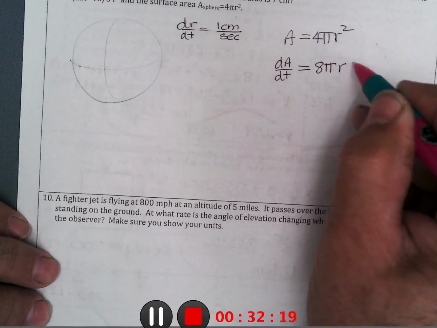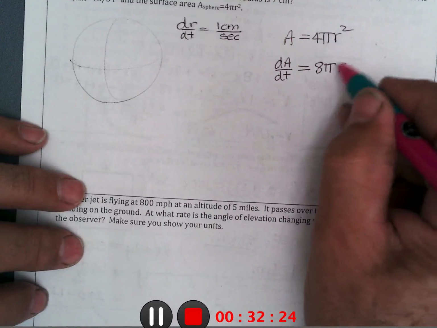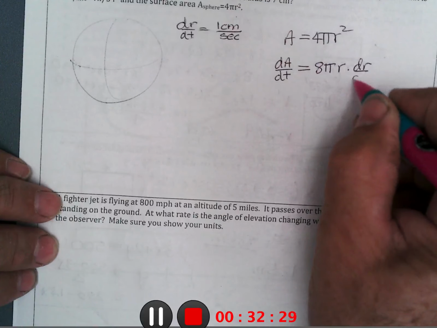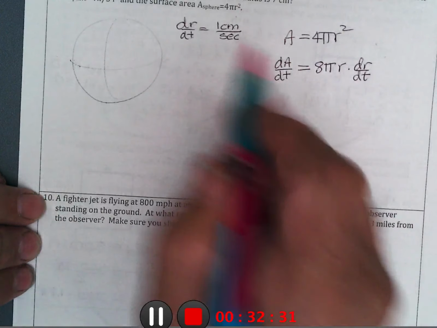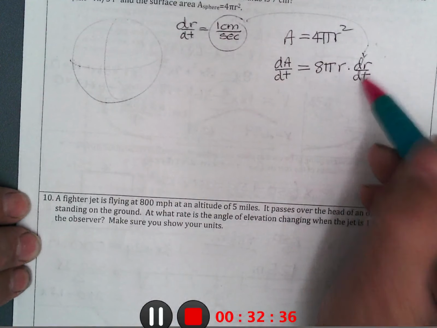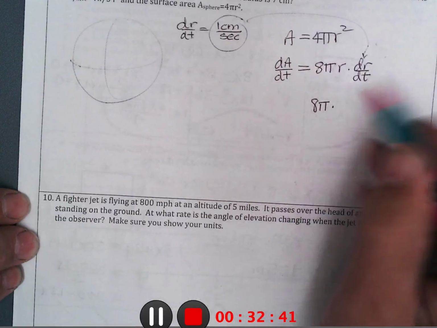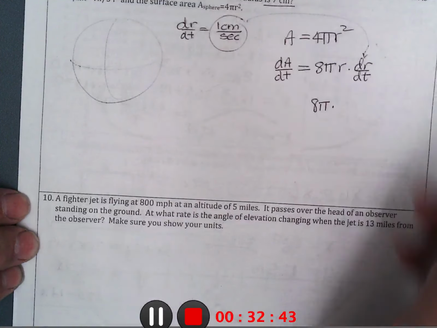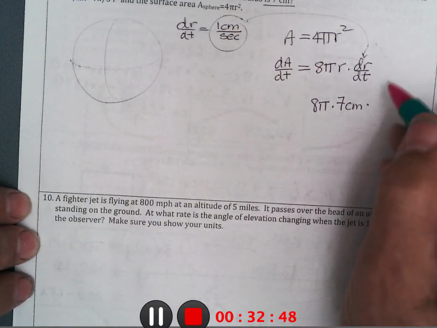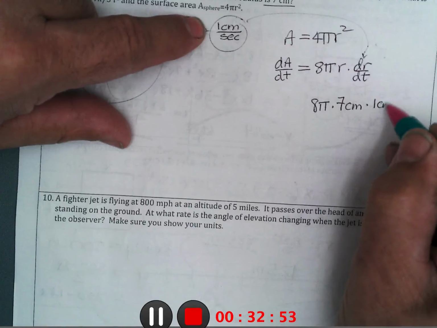But since the variables are, and I want to do it with respect to t, I have to take the derivative of the inside, chain rule. So it's times dr/dt. And dr/dt is 1 centimeter per second. So I've got 8 pi. And we're supposed to do this when the radius is 7 centimeters. 7 centimeters times the rate of change, which is 1 centimeter per second.